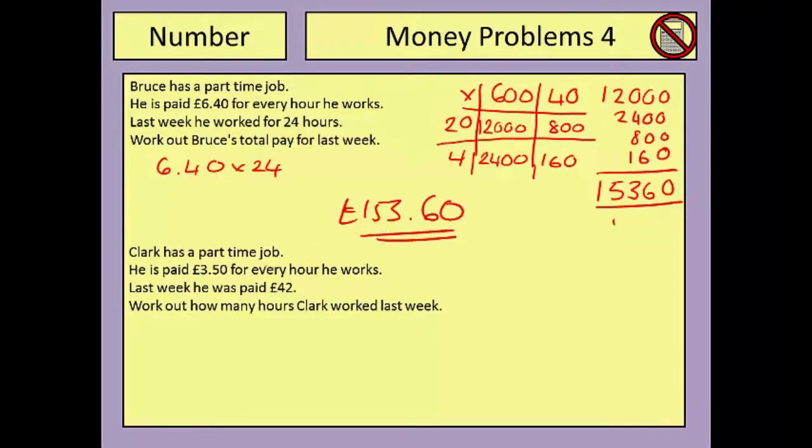In the second part of this example, Clark has a part-time job. He's paid £3.50 for every hour he works. Last week he was paid £42, and we need to work out how many hours he worked last week. So to do this, what I'm going to do is start by using the fact that £3.50 times 10 is £35, because that gets me really close to my 42, and I can multiply by 10 really easily without a calculator.